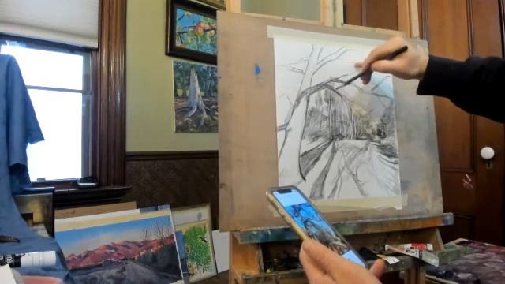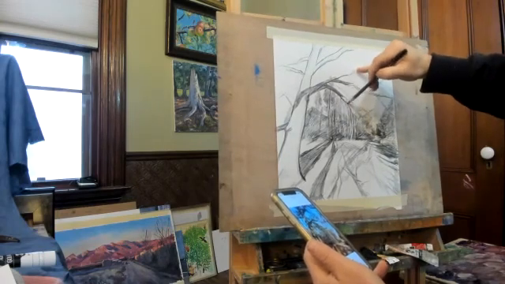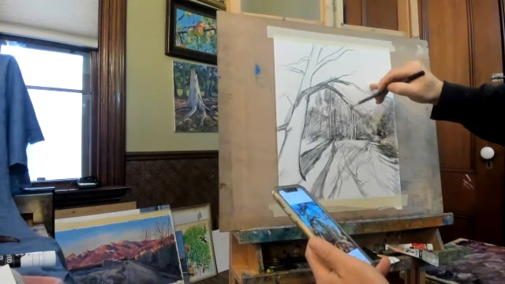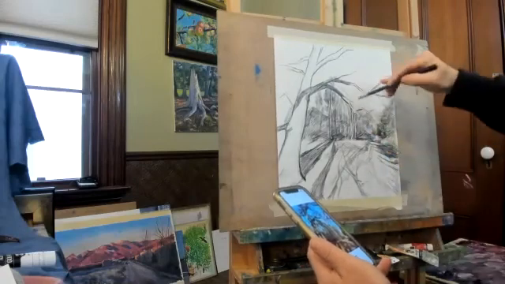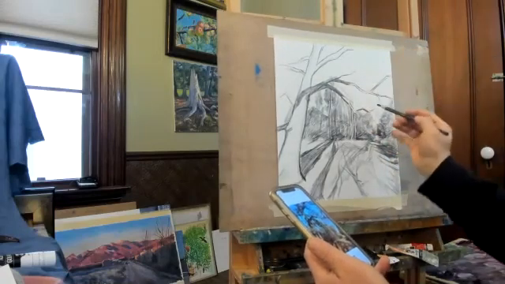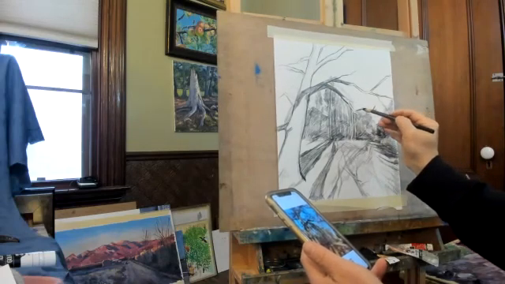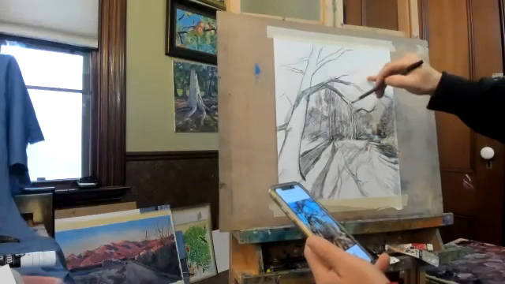So for the value, look at the value. The value is actually higher, darker than the trees. Those bushes, the woods far away, that's the difference. You need to have that. So you can see that I make it much darker.